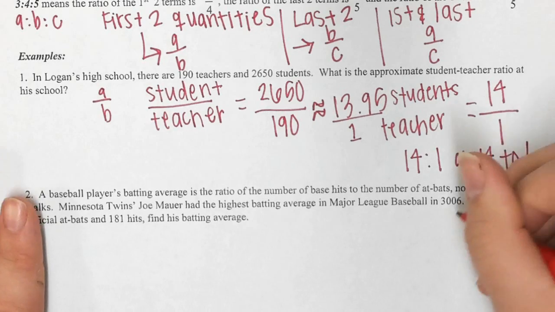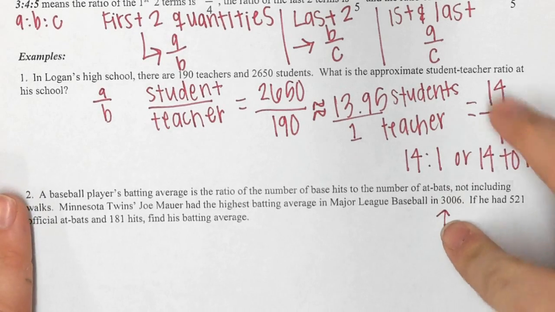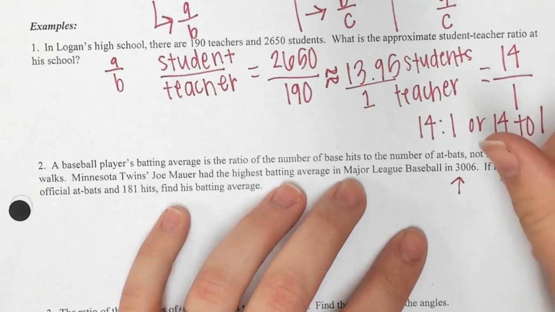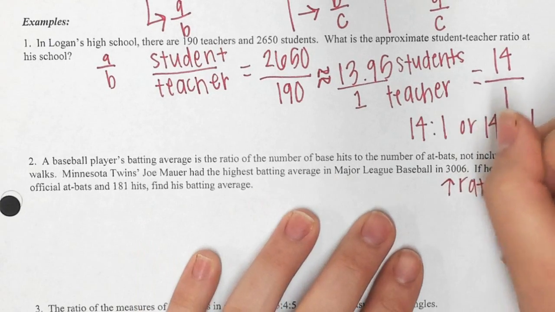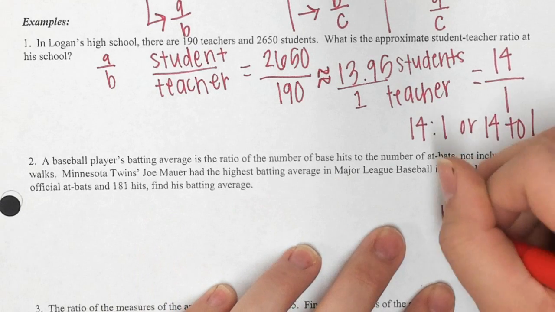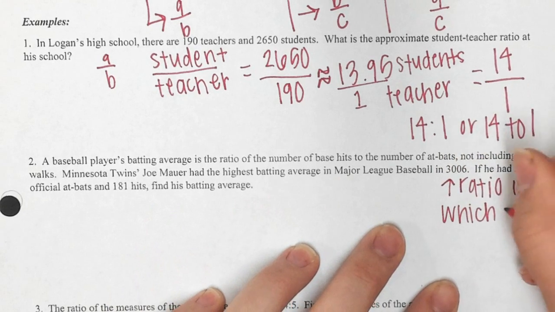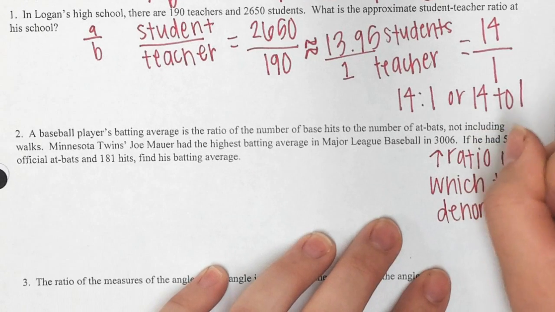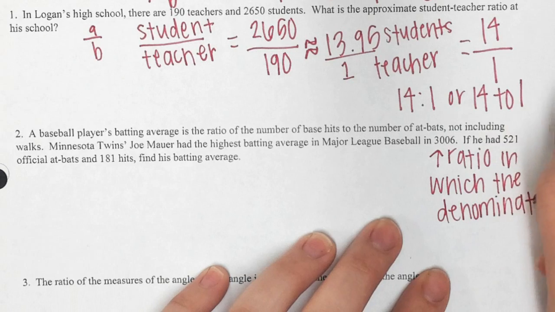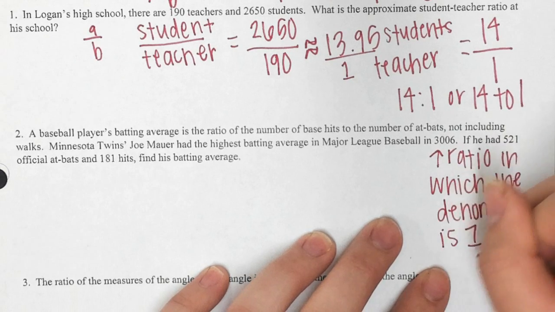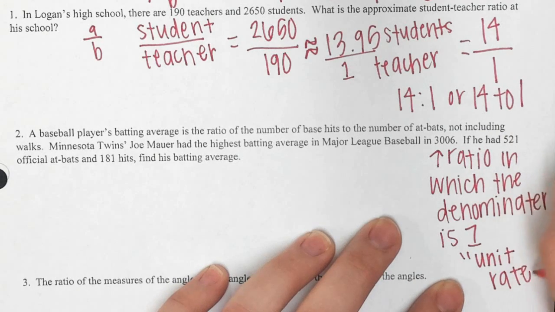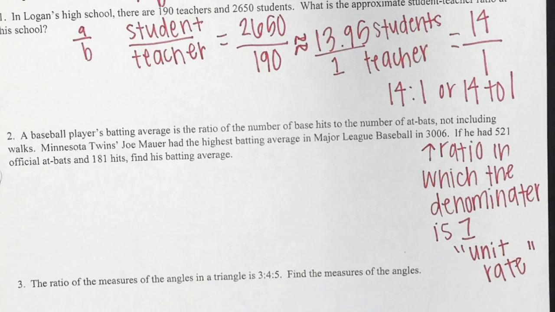At any time when what I'm about to write goes with example 1 and 2, if you don't have enough room you can write it for 2. When you have a ratio in which the denominator is 1, it's called a unit rate. So whenever the denominator is 1, it's called a unit rate.